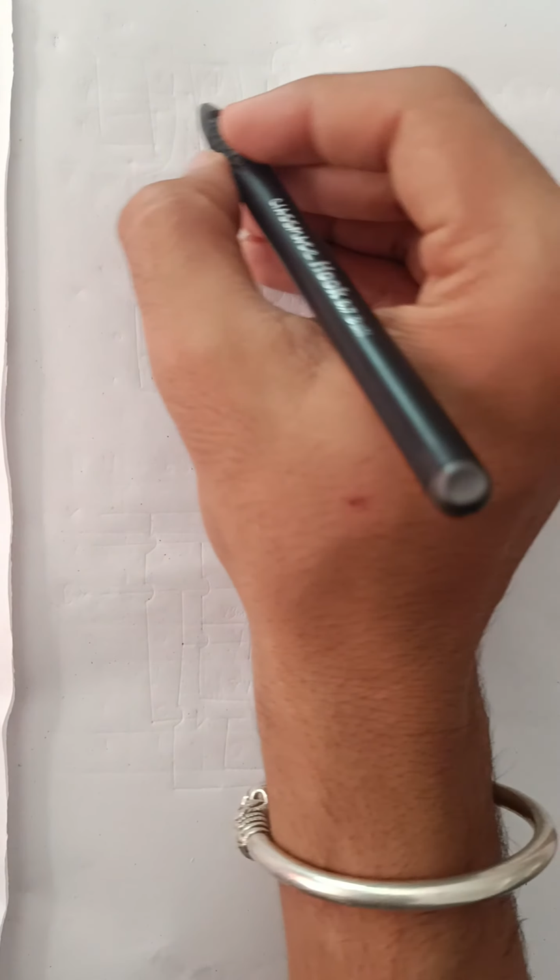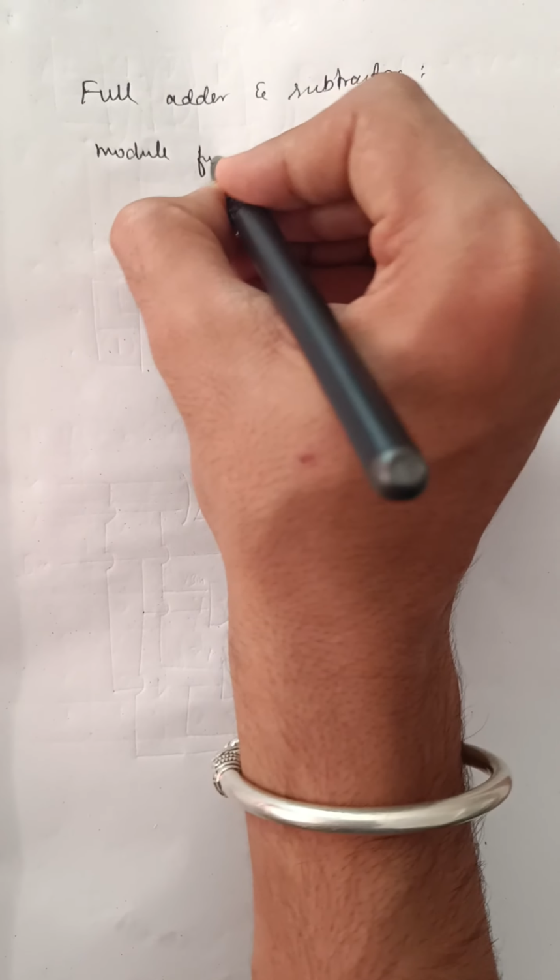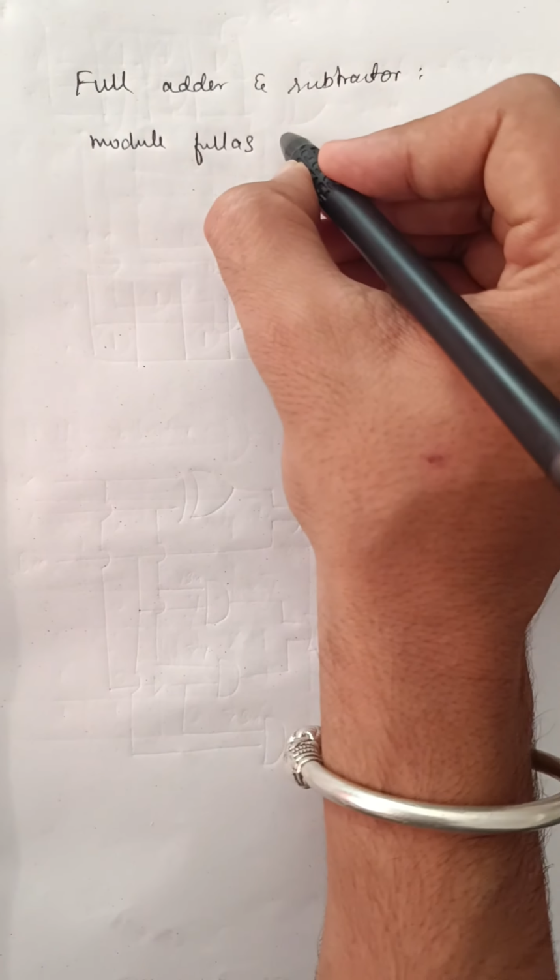Now we will discuss writing the Verilog HDL program for full adder and subtractor. Here we will write module. The module name is given as full adder and subtractor.